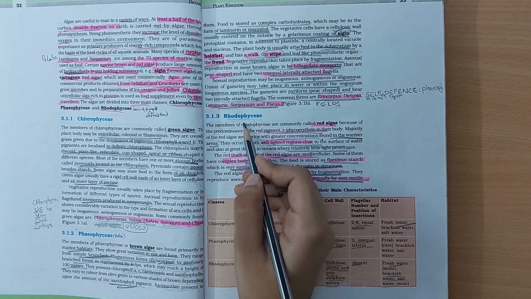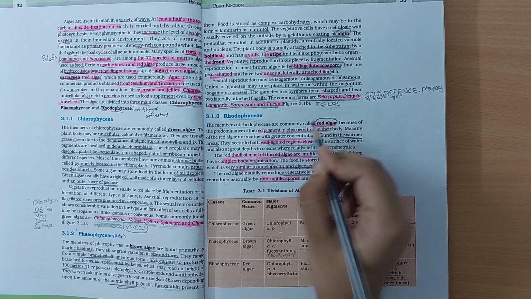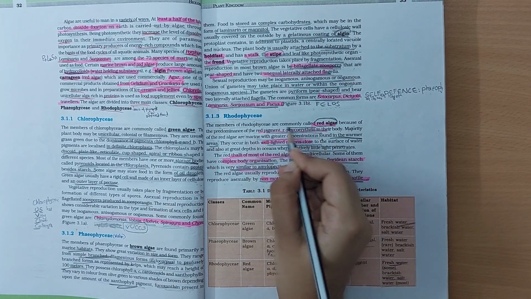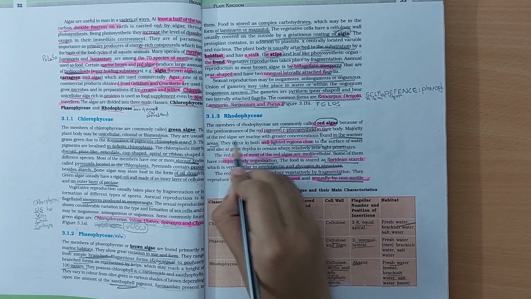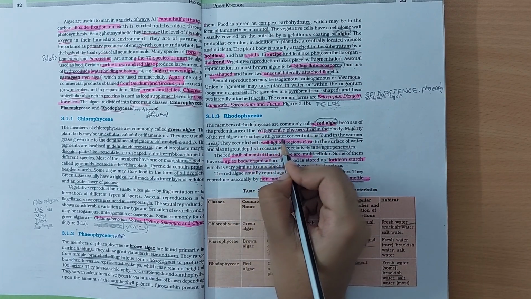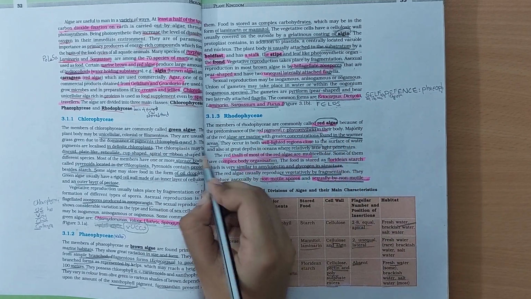Rhodophyceae, let's read that again. The members of Rhodophyceae are commonly called red algae because of the predominance of red pigment, phycoerythrin, in their body. The majority of the red algae are marine, with greater concentration found in the warmer areas.